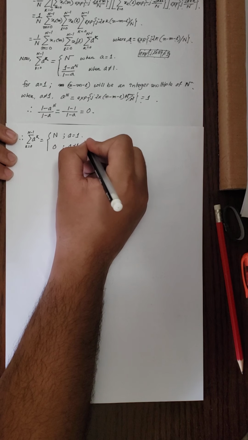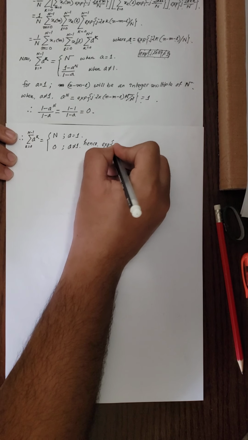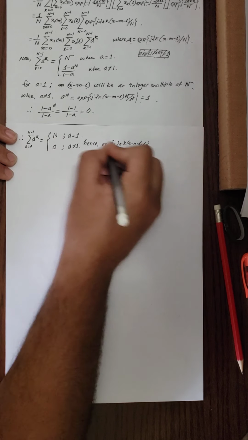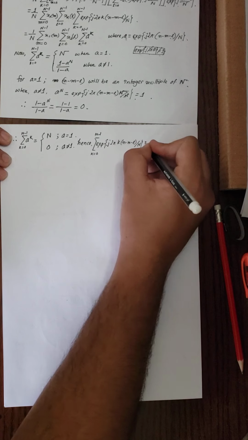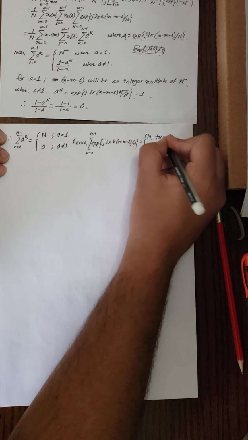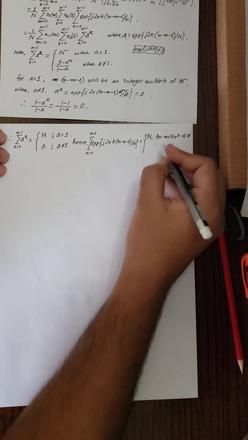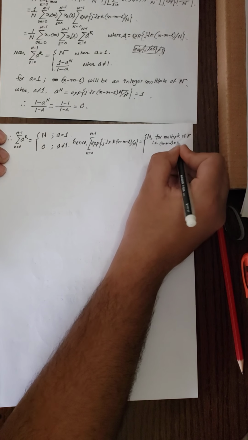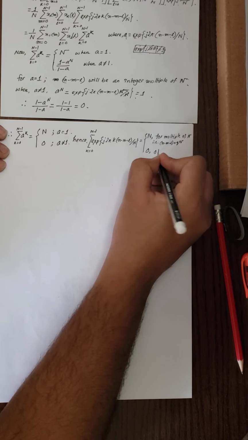And hence e to the power j twice pi k n minus m minus l over N, when summed from k equal to 0 to N minus 1, will be equal to N for multiples of capital N. That means n minus m minus l must be equal to qN, where q is any arbitrary integer, and 0 otherwise.